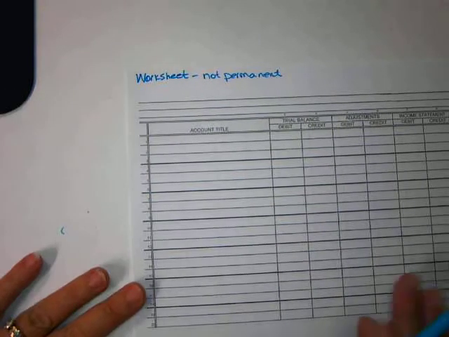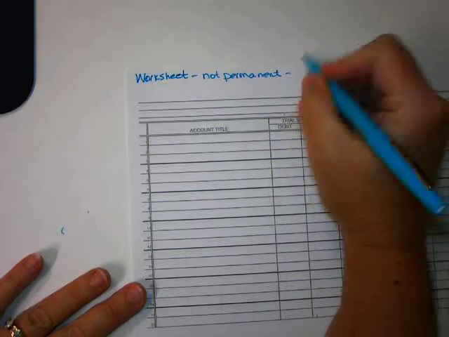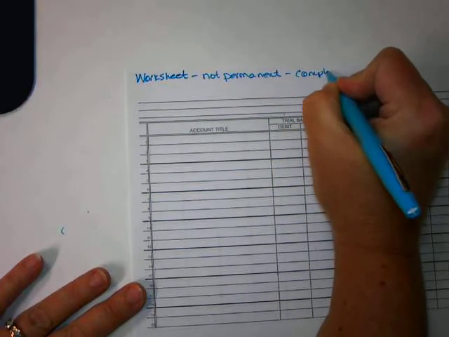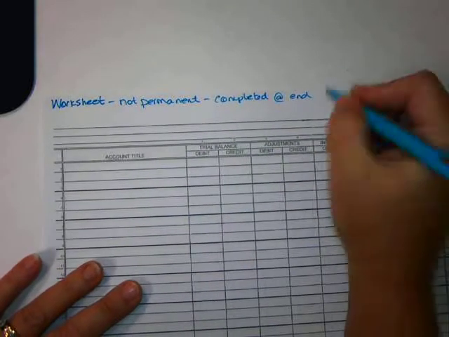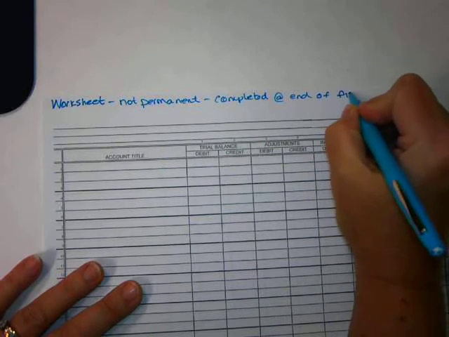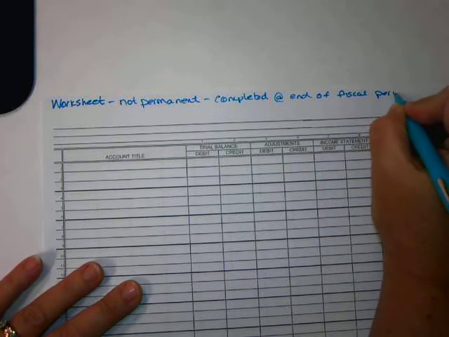So it's not permanent, and it's completed at the end of the fiscal period.